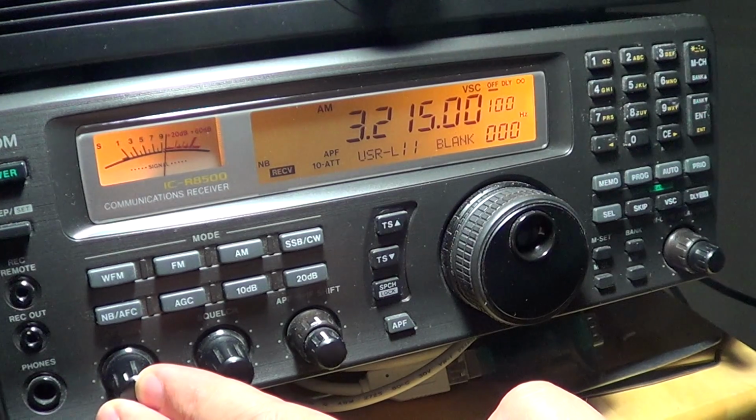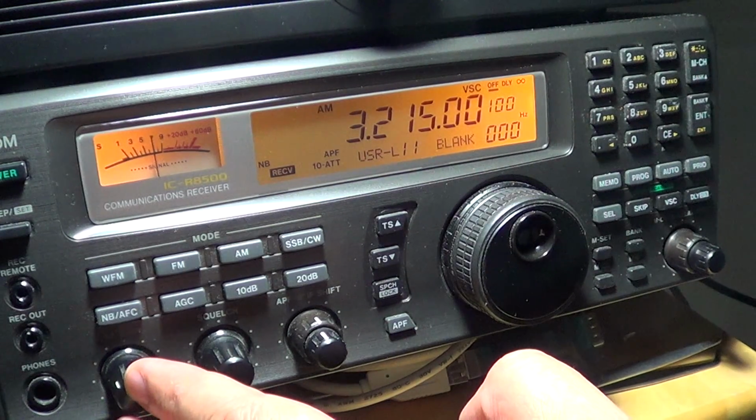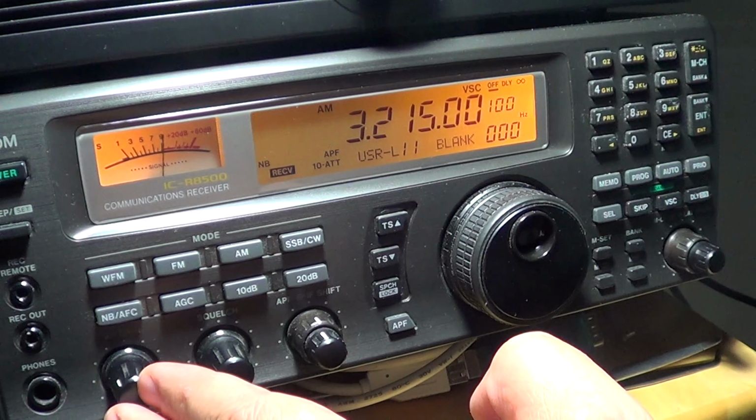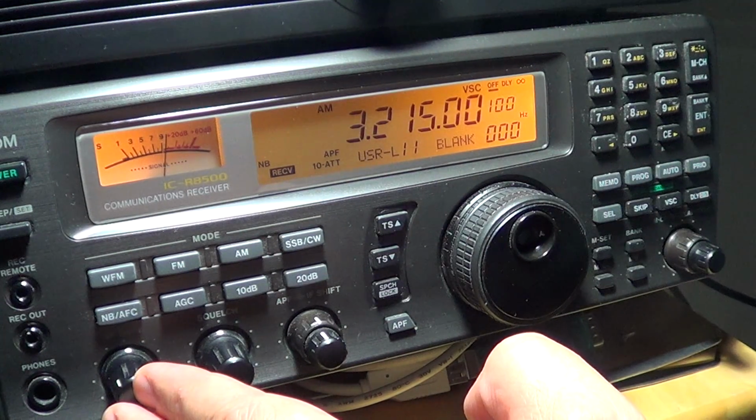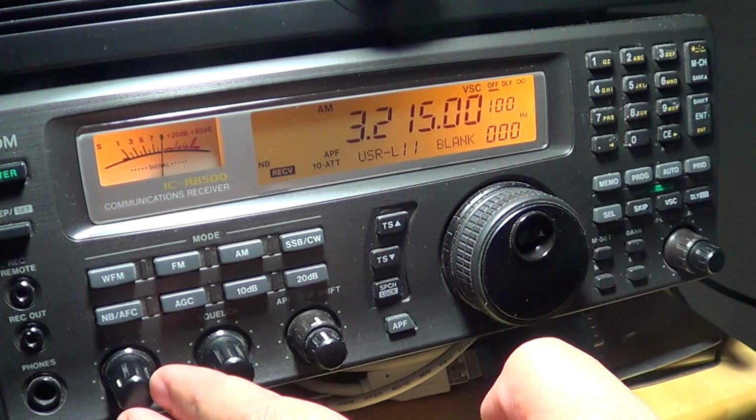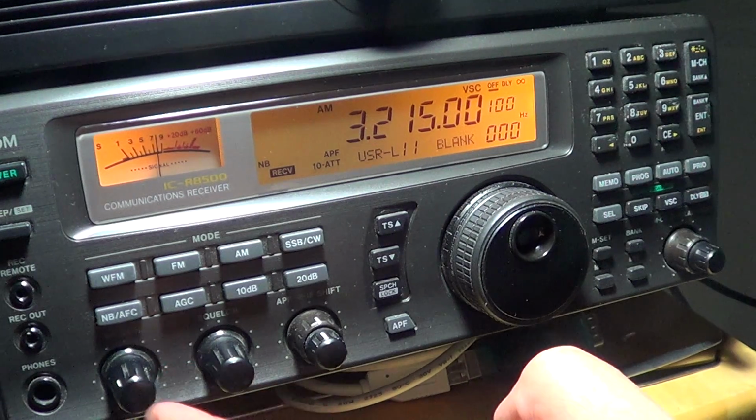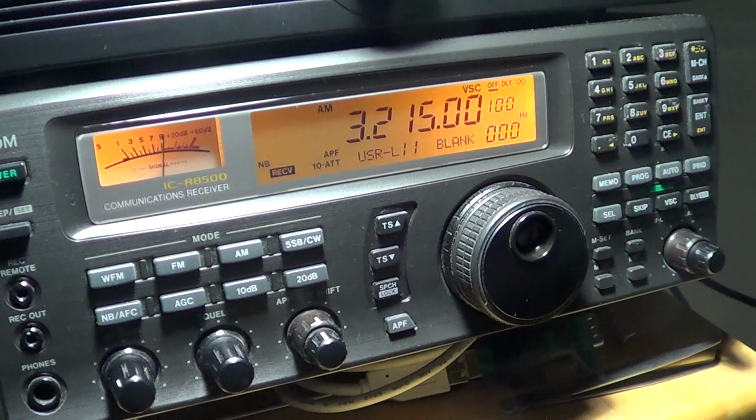This is a US station. So 3215 is a US station, which is basically WWCR in Nashville, Tennessee, USA.